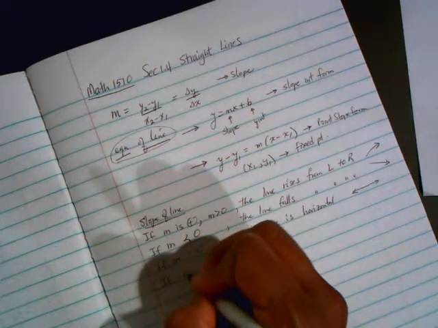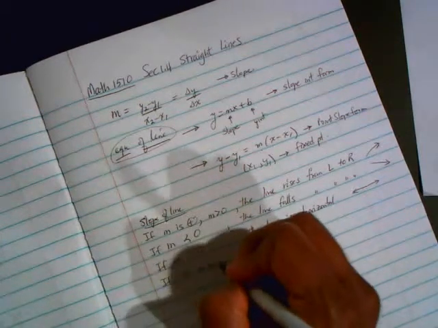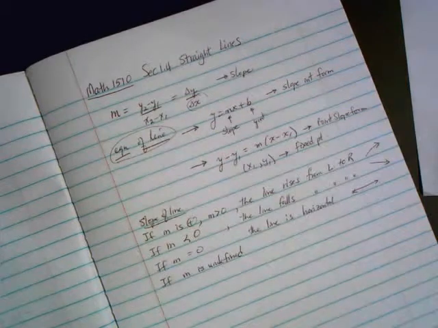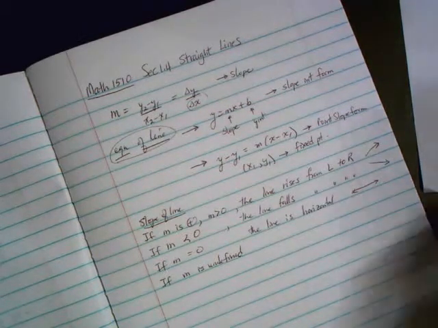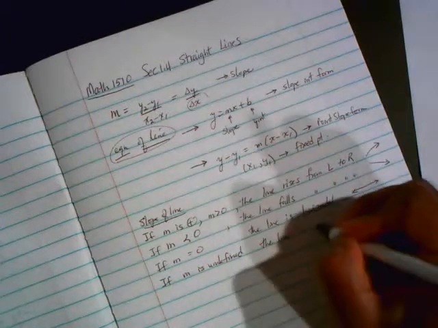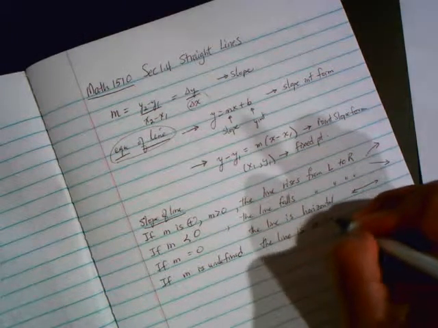If the slope is undefined, and this is possible when the denominator is 0, and divide by 0, you get an undefined value, then the line is kind of hard to walk on. It's a vertical line.